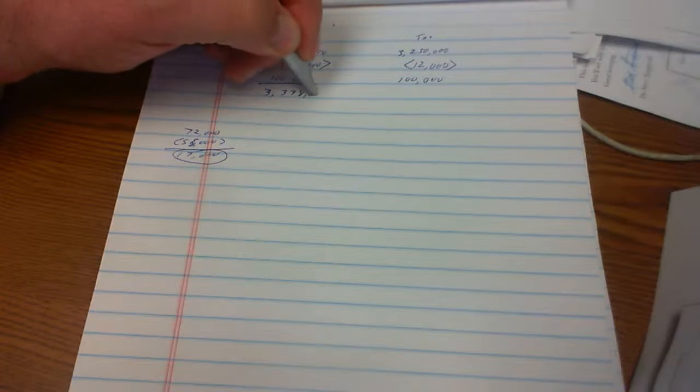And that takes care of all of our permanent differences. So 3,250,000 minus 12,000 plus 100,000. We get 3,338,000 for both.